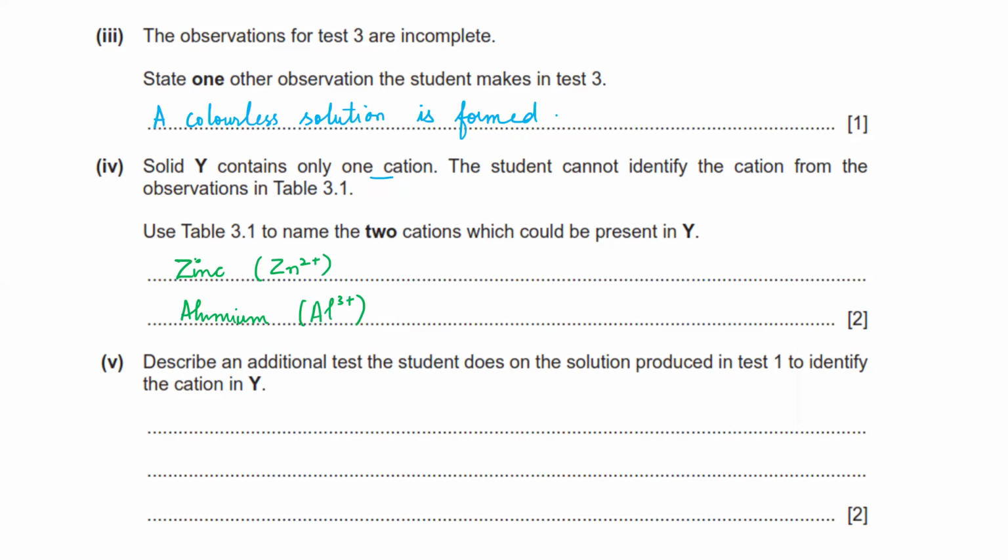It says describe an additional test the student can do on the solution produced in 1 to identify the cation Y. So the easy test is simply to add aqueous ammonia to the solution until a change is seen.